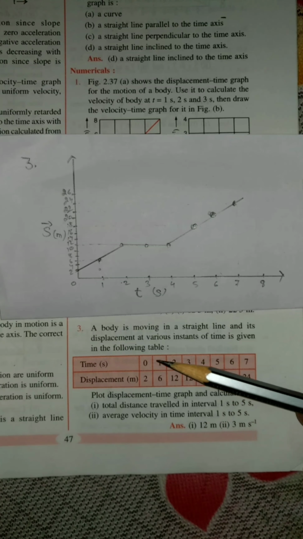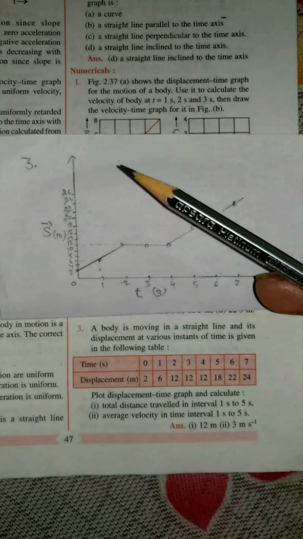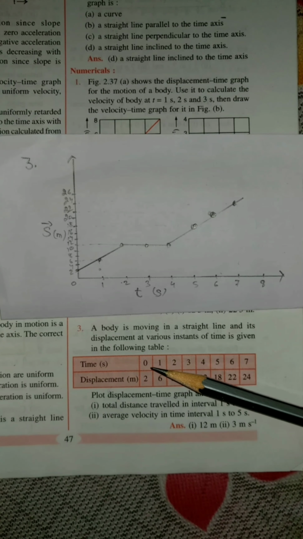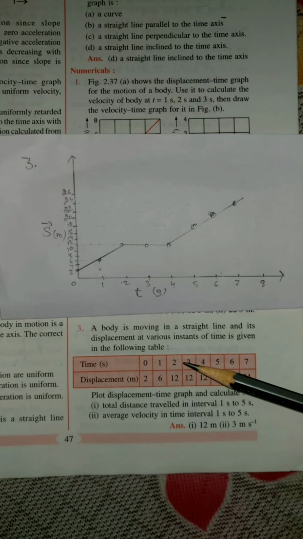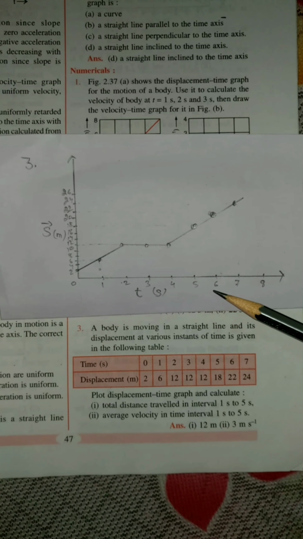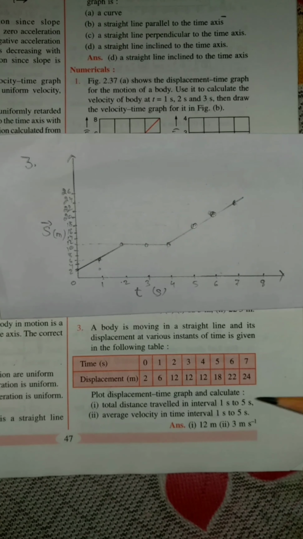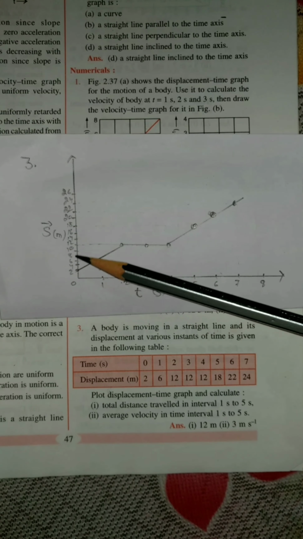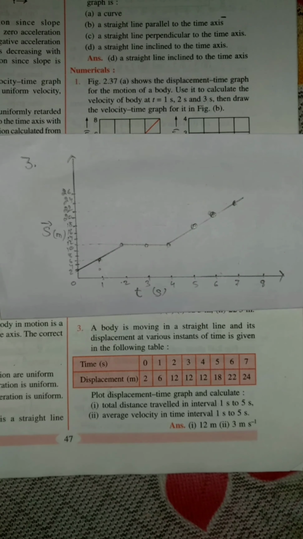Time should be on the x-axis and displacement should be on the y-axis. The values given for the time are 0, 1, 2, 3, 4, 5, 6, 7, 8, one extra like the previous case. And then the displacements are 2, 6, 12, 12. You can't put 2, 6, 12, 12 directly on the y-axis, so it has to go gradually.